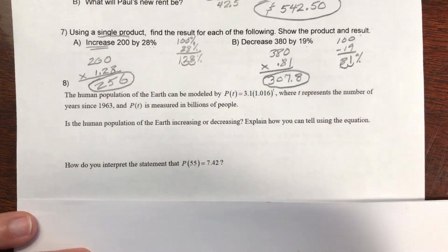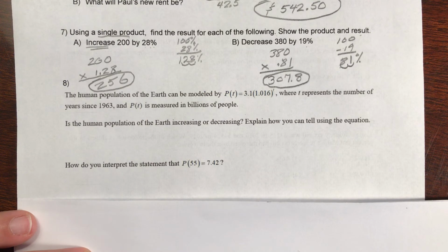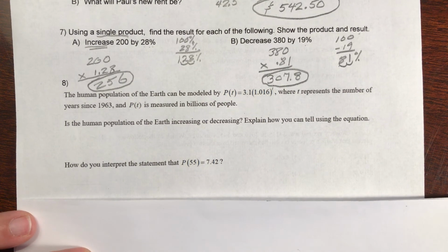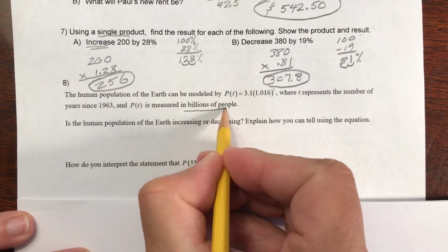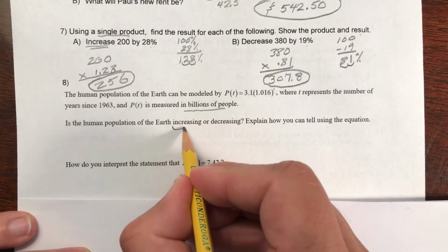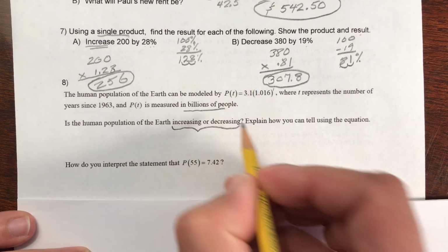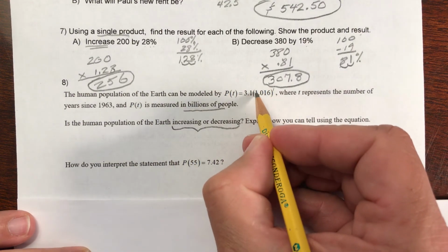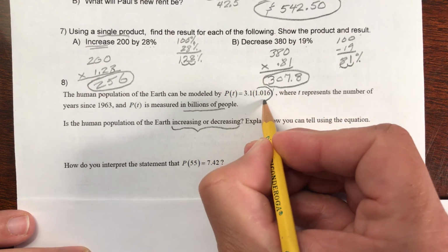The human population on the Earth can be modeled by P of t equals 3.1 times 1.016 to the t, where t represents the number of years since 1963, and P of t is measured in billions of people. That's important. Is the human population of the Earth increasing or decreasing? All right. All you guys need to do is take a look in here at this number, the multiplier.